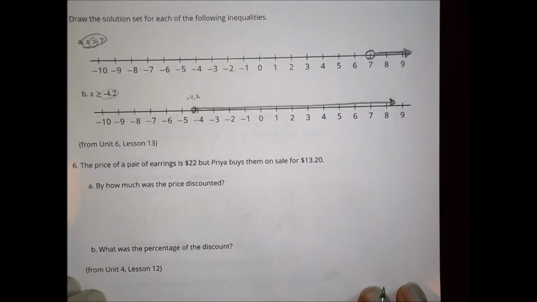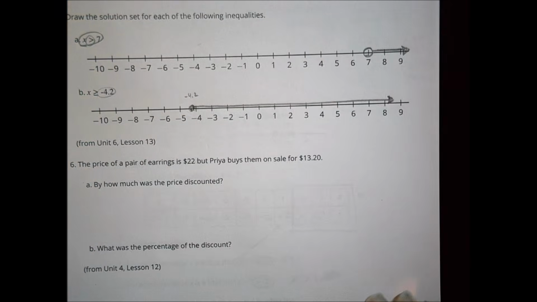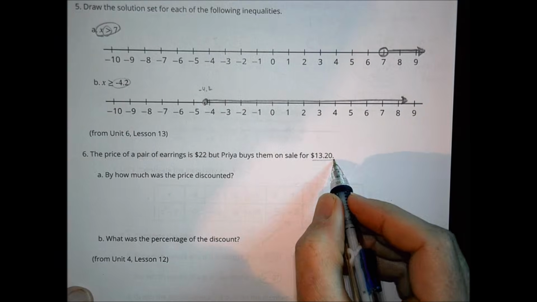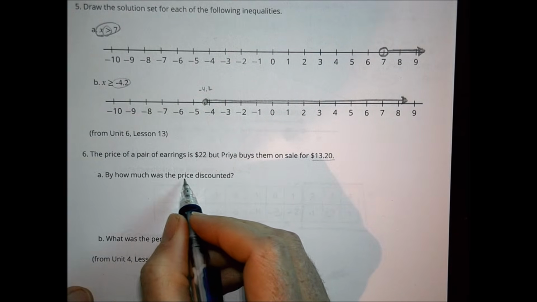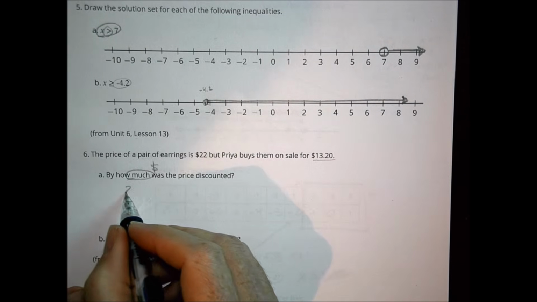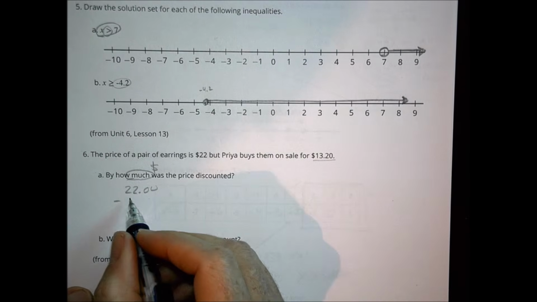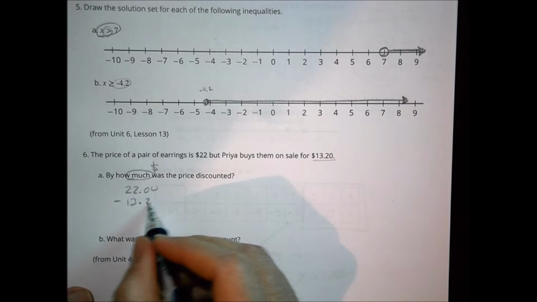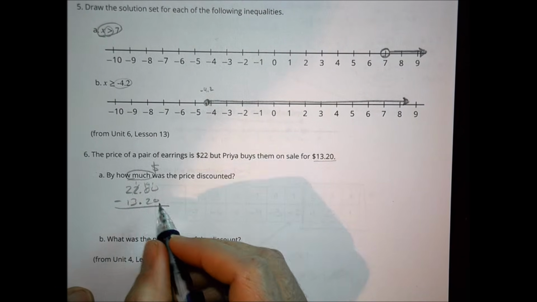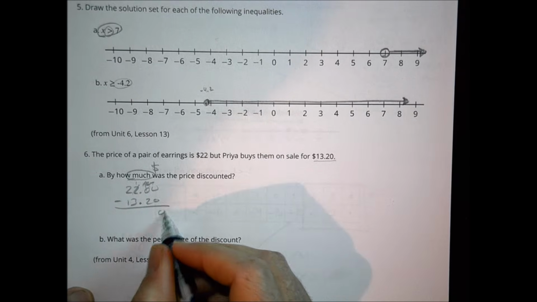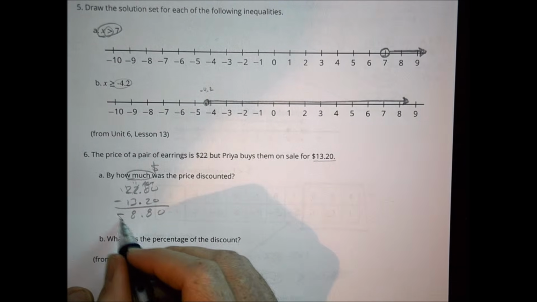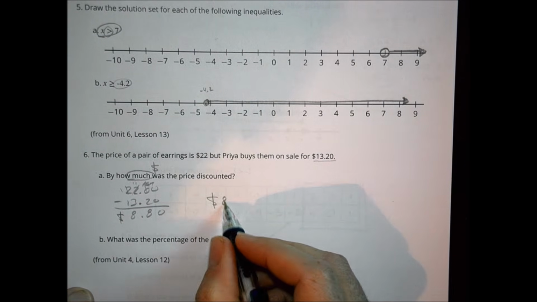All right, number 6. Number 6 says the price of a pair of earrings, this is a review, is $22, but Priya buys them on sale for $13.20. How much was the price discounted? So how much is not a percent, it's just the actual dollar amount. What was the discount? So we'll do $22 minus what she paid, which was $13.20, to find out how much she saved. So we'll borrow, right? So it's 10. So 10 minus 2 is 8, and to borrow again, 11 minus 3 is 8. So what did she save? She saved $8.80.